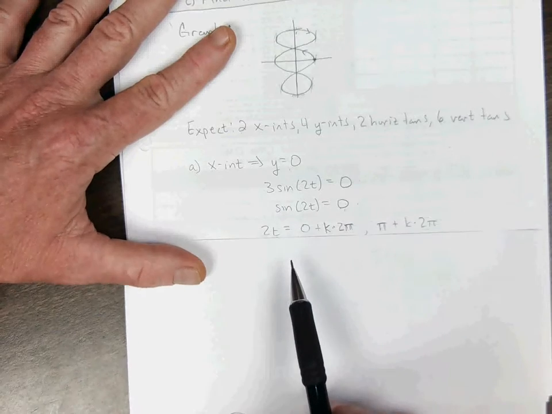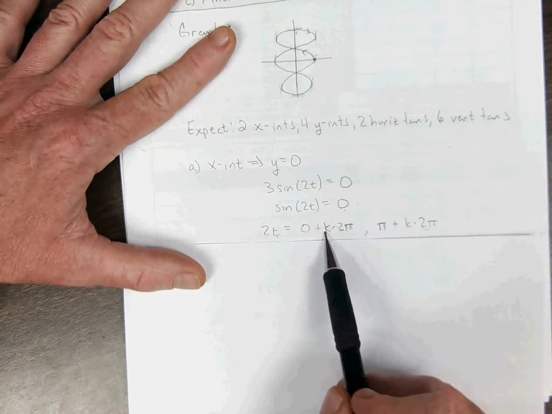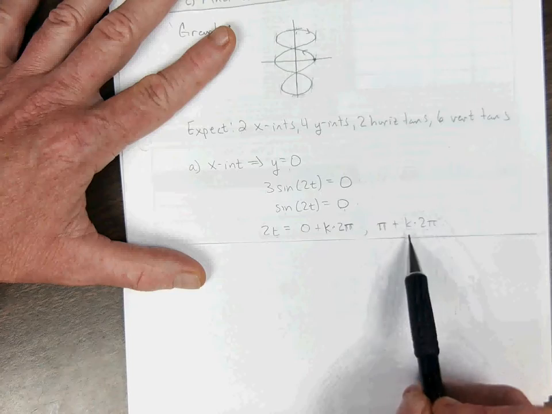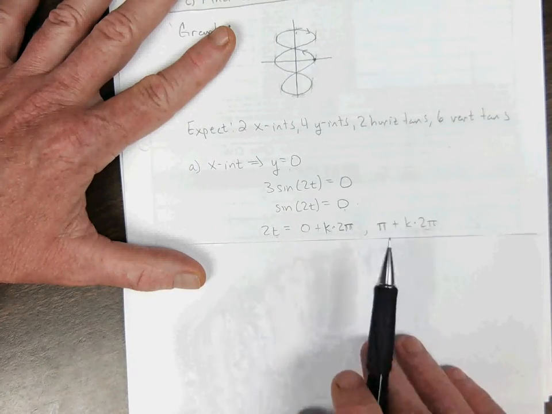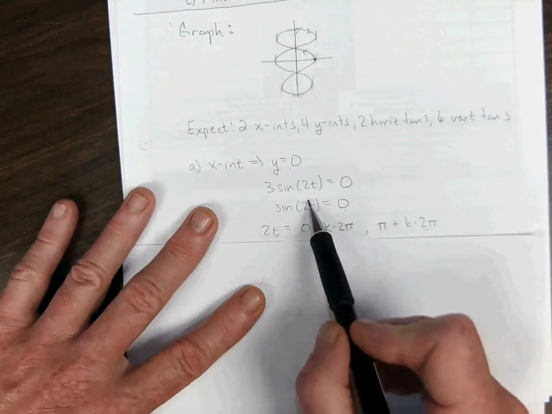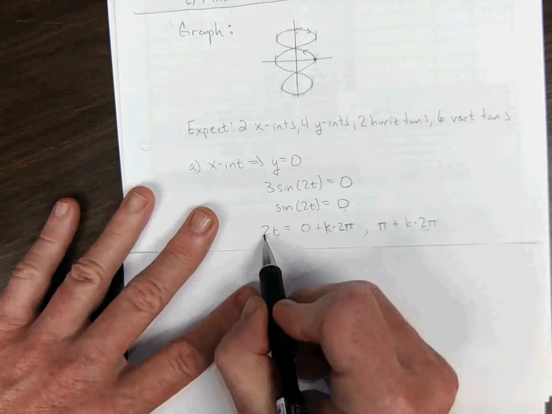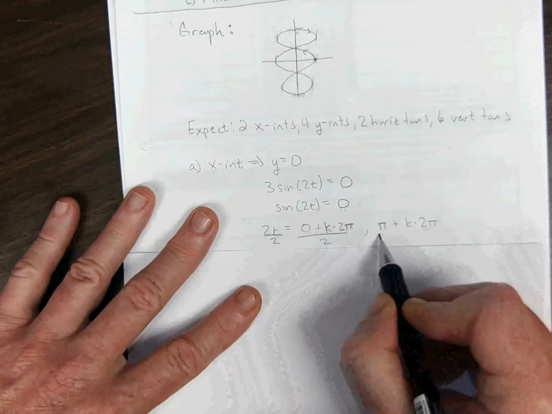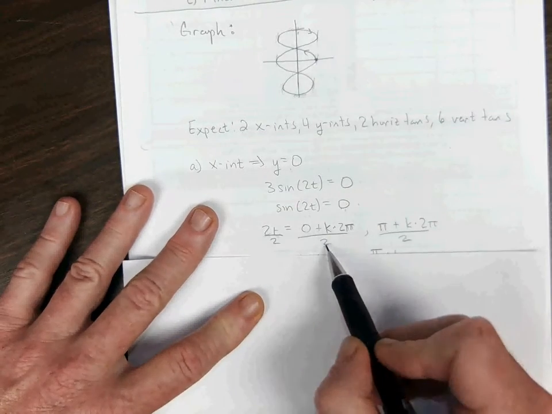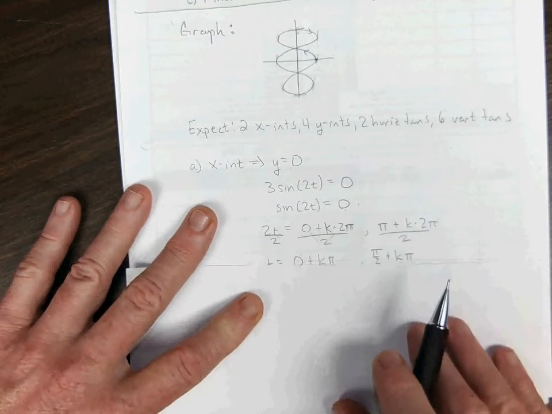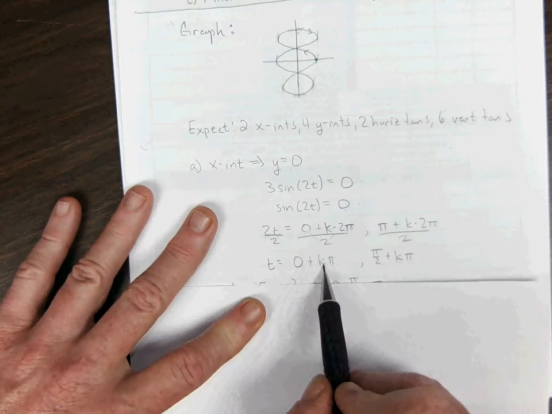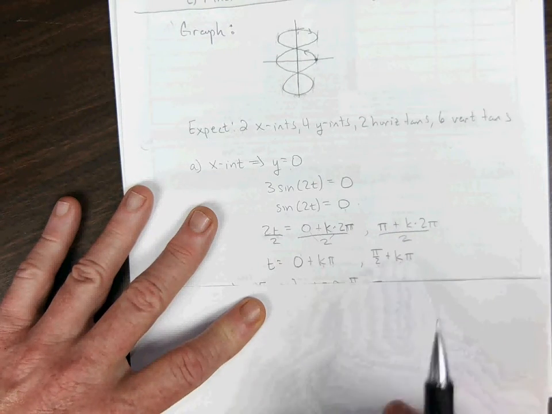And then, so it's 0 and pi, but then we have to add on what I call the circular adjustment. That's just accounting for rotations. But our angle here is 2t, so 2t would have to equal these two expressions. So now you divide by 2 into both parts, and you end up with 0 plus k pi and pi over 2 plus k pi.